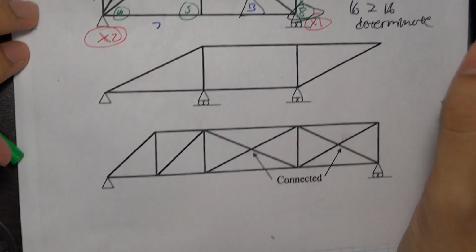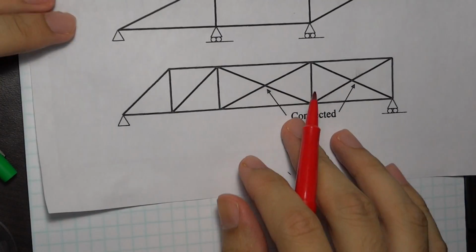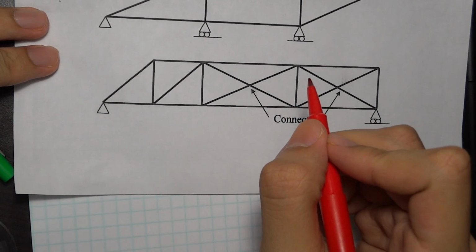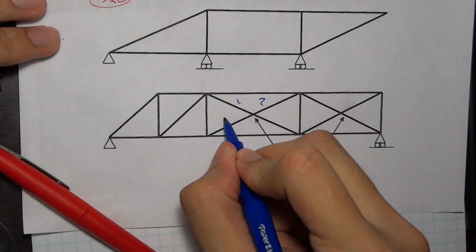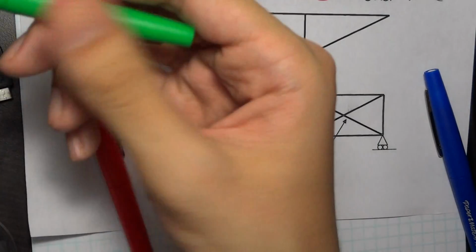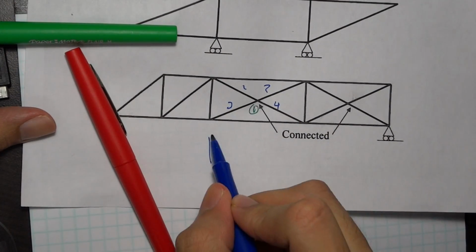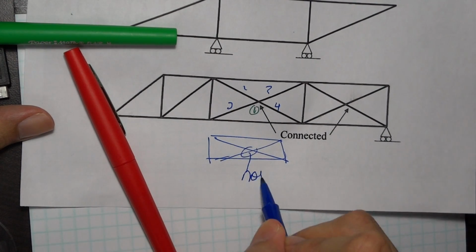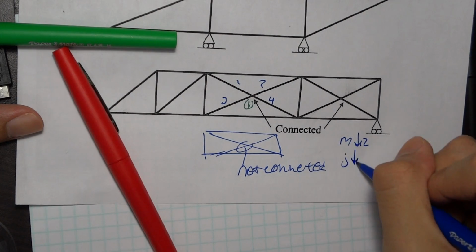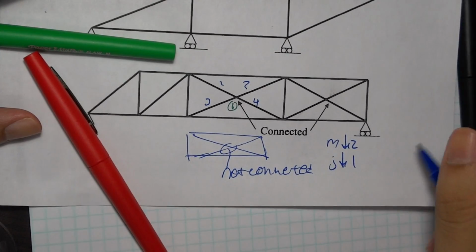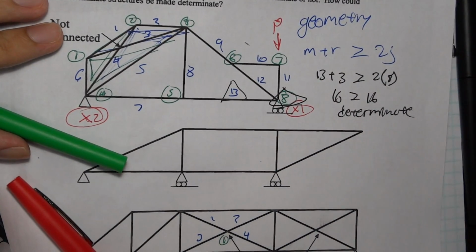The other ones, I will let you know that the question asks if an indeterminate structure could be made determinate. And remember that if you choose to do this problem by removing a joint, these are connected, so each one of these is 4 members: 1, 2, 3, 4. And you might say, well, you can redraw this where this is not connected. But what happens? Your M goes down by 2, and your J goes down by 1. But in this equation, because you're multiplying J by 2, in reality, your system is still indeterminate.